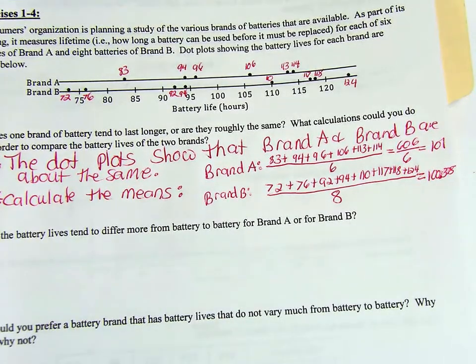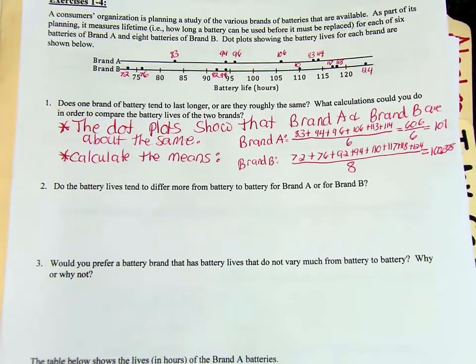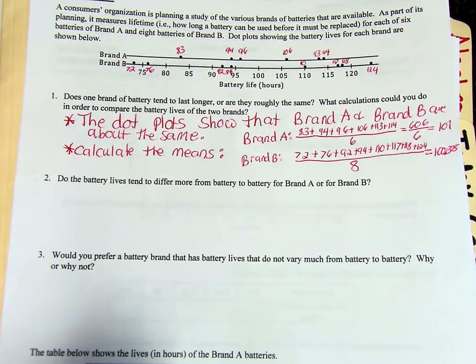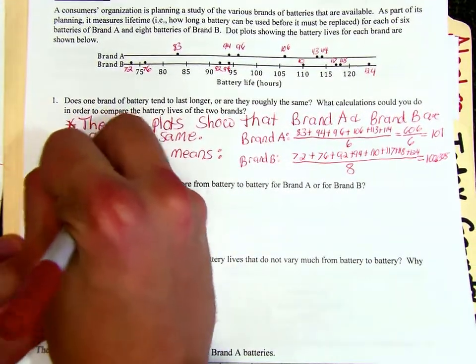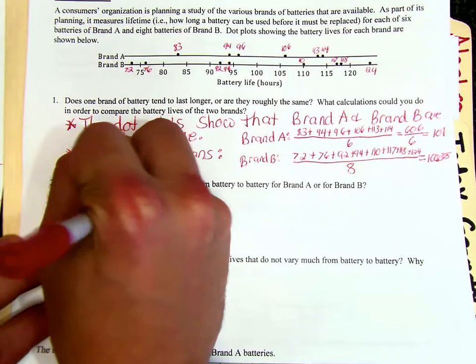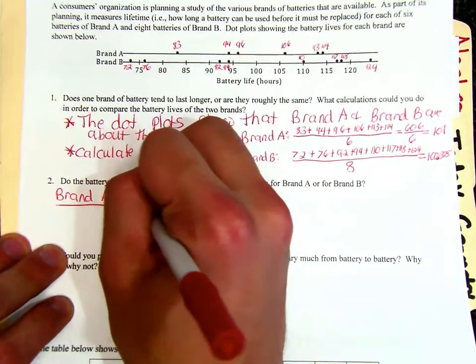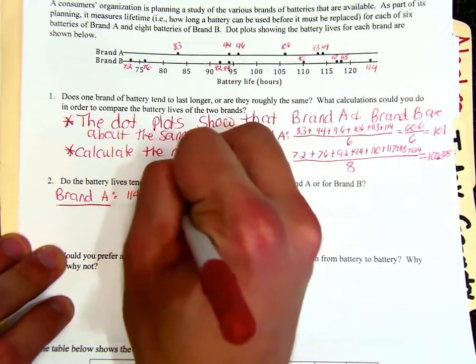Okay? So now the next question is asking us, once we find the means, do the battery lives tend to differ more for brand A or brand B? And if we're trying to figure out which lives tend to differ, basically the difference, we're trying to find the range of the data. So let's figure out. For brand A, brand A seems to range from 83 to 114. So I'm going to do 114 minus 83 to equal 31.